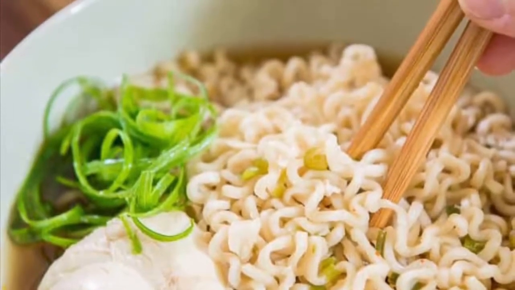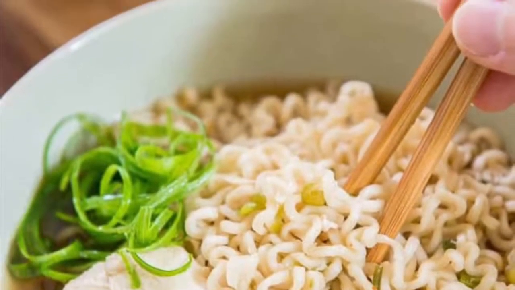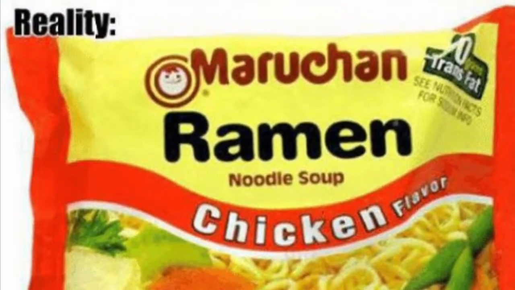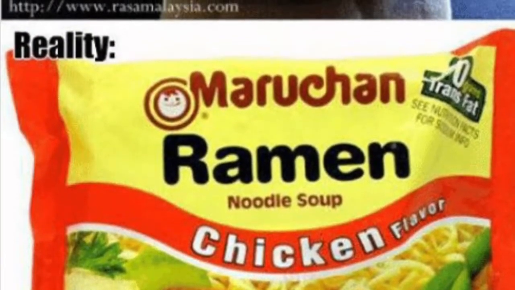Have you ever wondered what goes into cooking your everyday instant noodles? Surprisingly, a lot of chemistry goes into making instant noodles, which we'll talk about today.